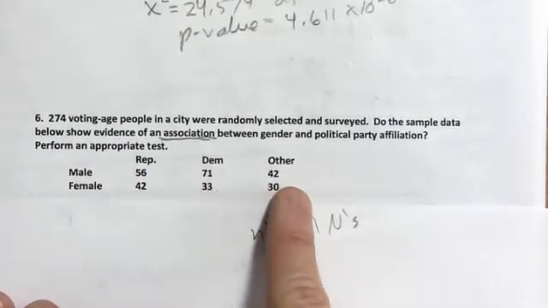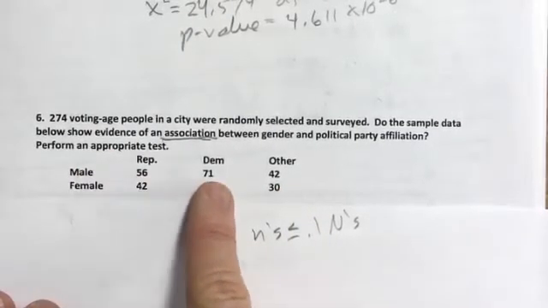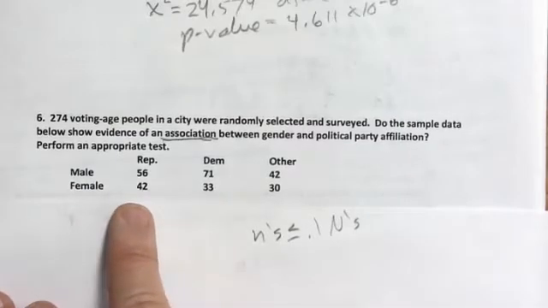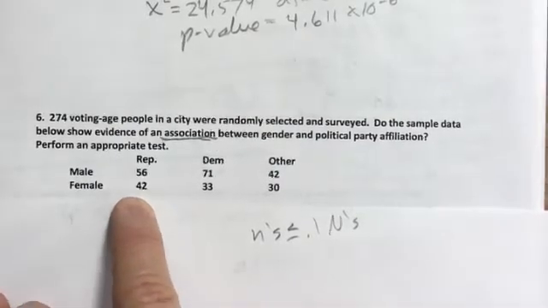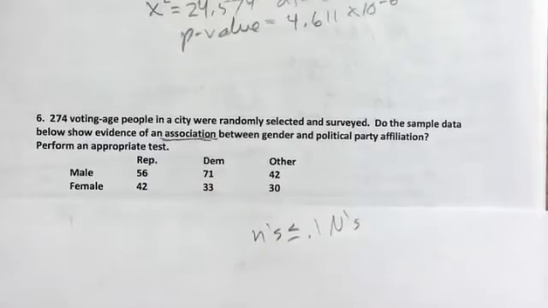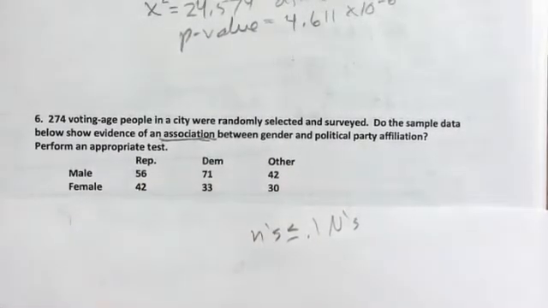So when you look at this, you may say, well, the males amongst this group are more likely to be Democrats and the females are more likely to be Republicans. So there does appear to be a relationship. Just eyeballing this, there does appear to be an association, but the point is to perform a test. It's not, is there a difference? Is there a statistically significant difference? Or is it plausible that this difference that we see here is just due to sampling variability?